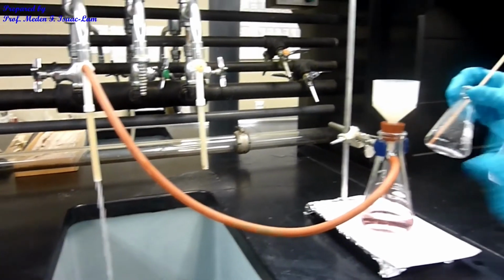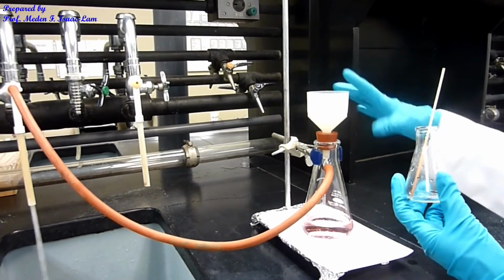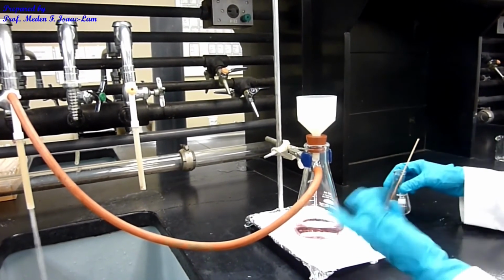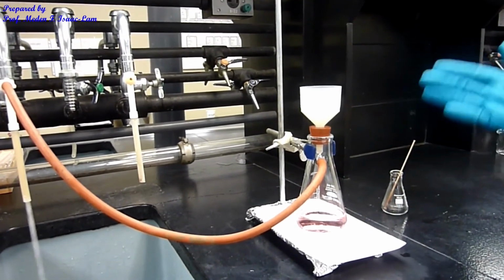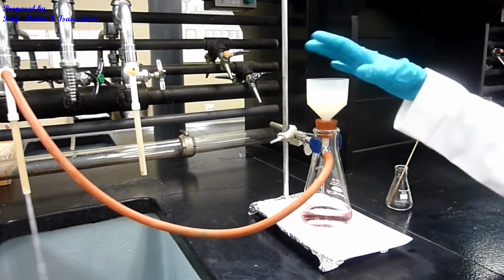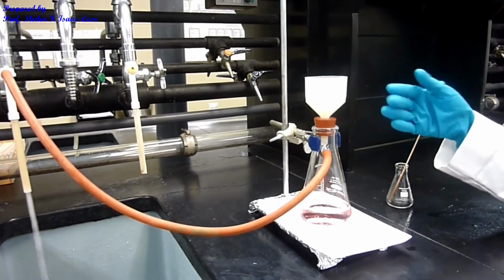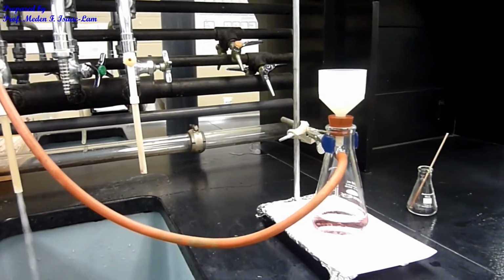So I got everything out, and I now have the solid in my filter paper, and the filtrate is pink, and basically all the impurities should go through, and what is in here is just the pure benzoic acid. So we will test if it's actually pure using melting point determination, but we will weigh this first.